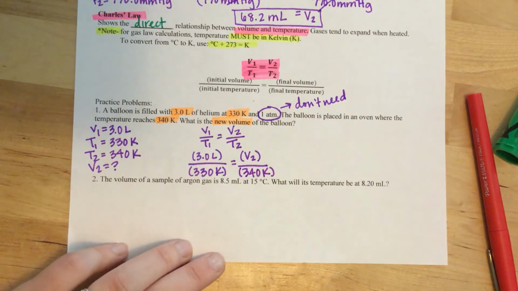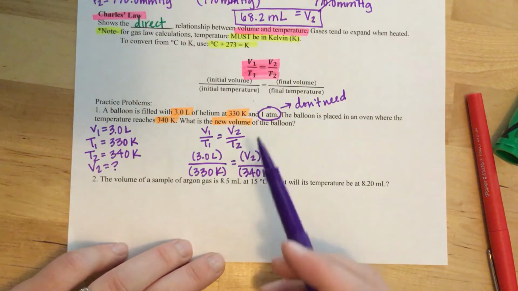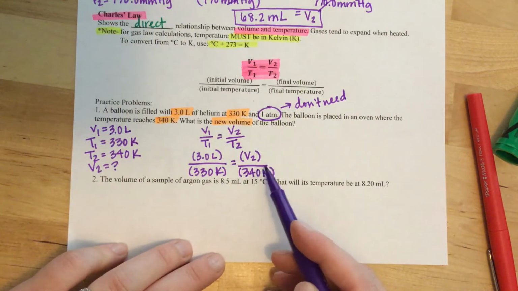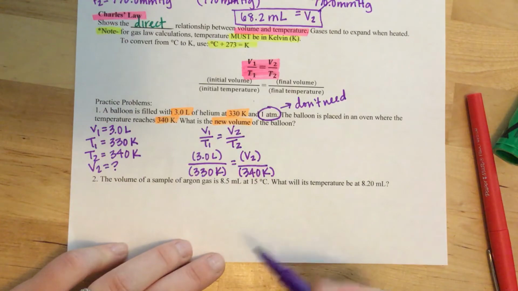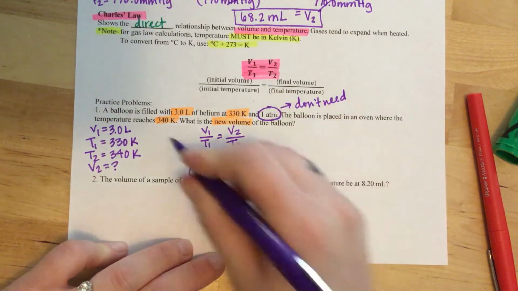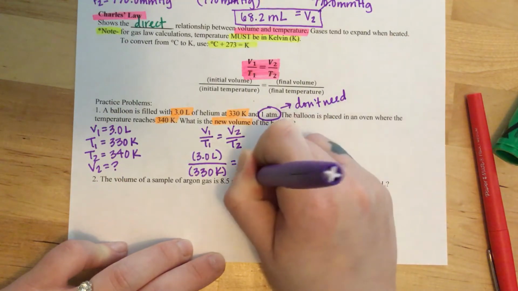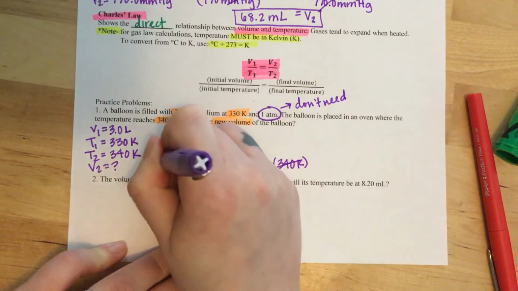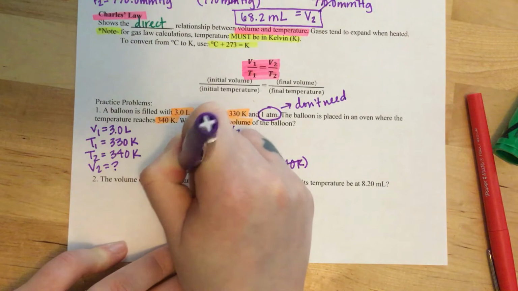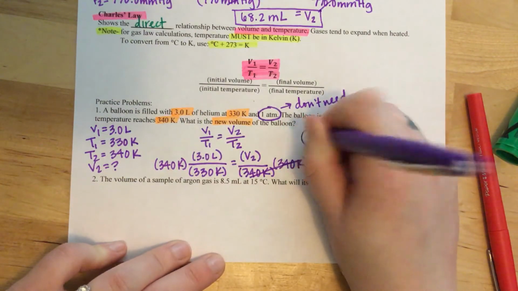Same thing here, we're just going to rearrange to isolate V2. In order to do that, I'm going to multiply both sides by 340 K to get that on the other side. If I multiply by 340 K on this side, that cancels them out. I multiply by 340 K over here. I'm just going to rewrite that up here for y'all.